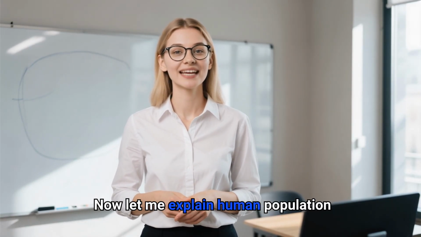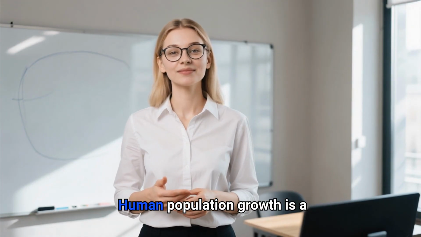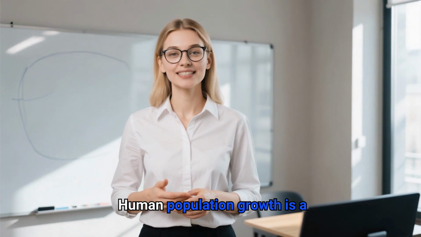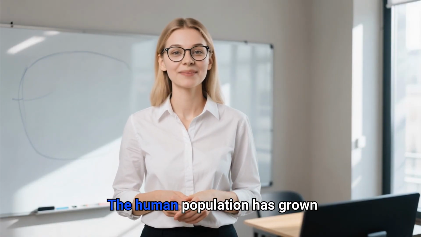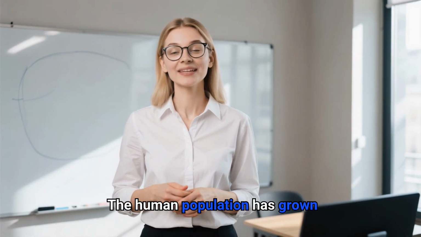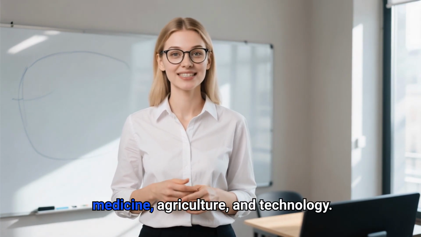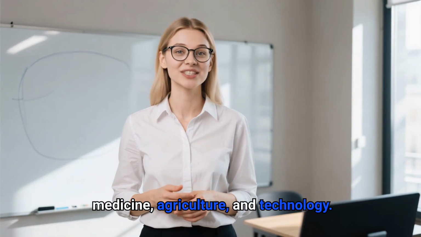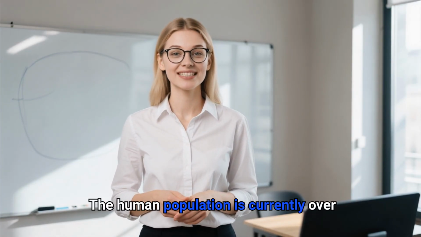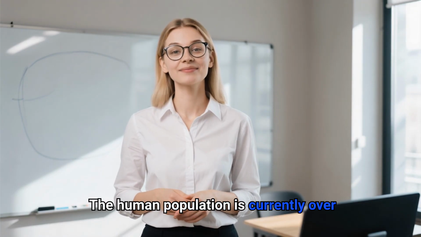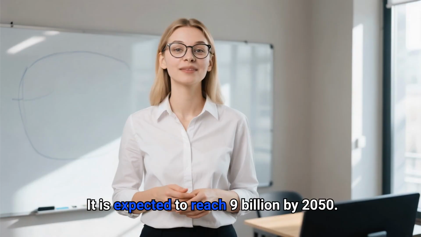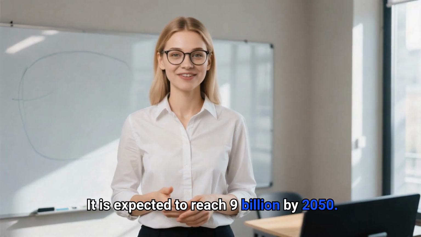Now, let me explain human population growth. Human population growth is a significant issue. The human population has grown rapidly over the past century. This growth is due to advances in medicine, agriculture, and technology. The human population is currently over 8 billion. It is expected to reach 9 billion by 2050.